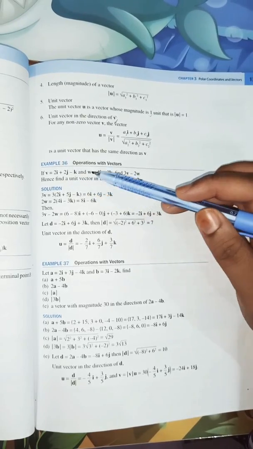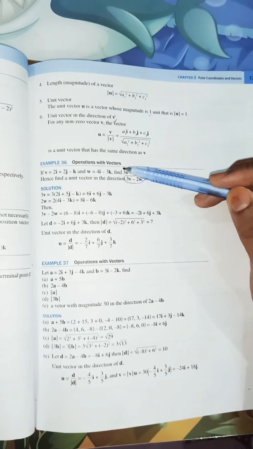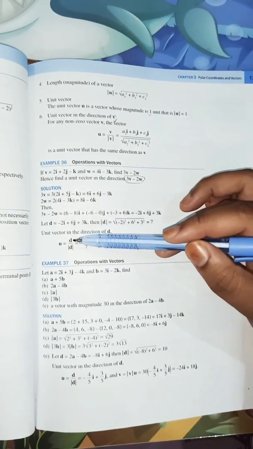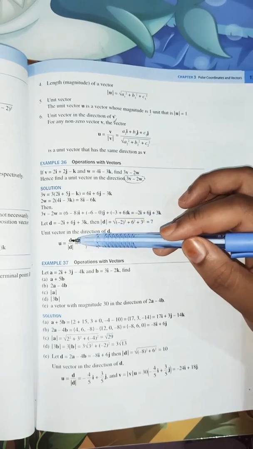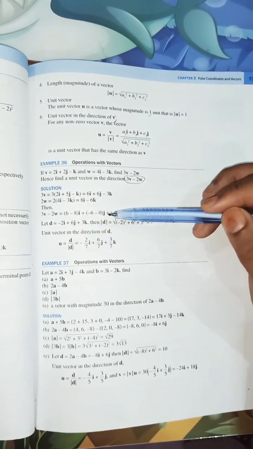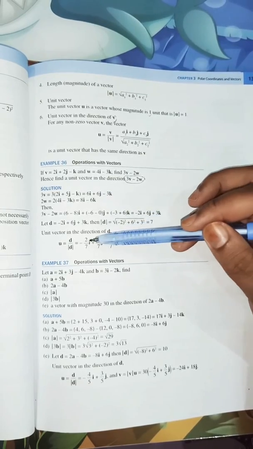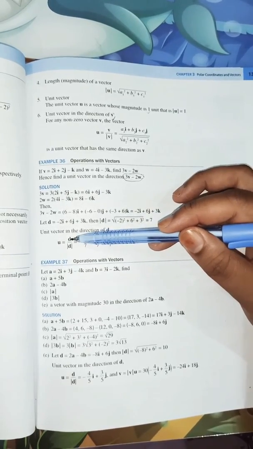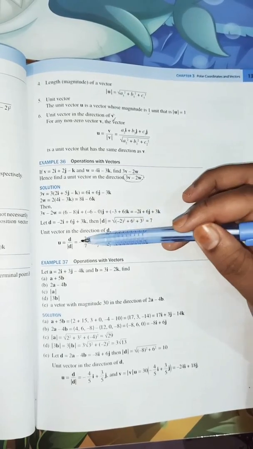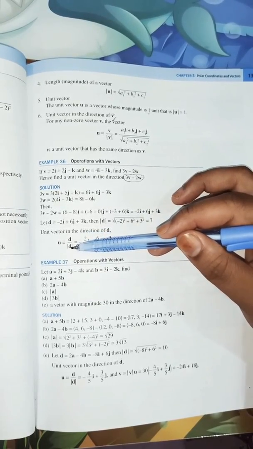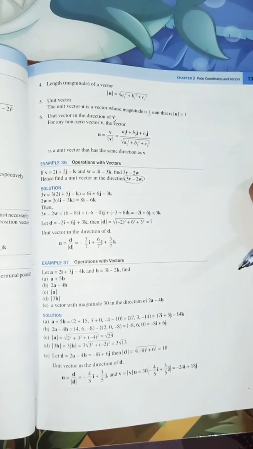Then, hence find a unit vector in this direction. You want to find a unit vector towards this direction. For the formula, you just rename this as d, so the formula will be d over magnitude d. Take the answer for 3v minus 2w, and then divide by magnitude d. The magnitude of d is 7. So it's d over magnitude d, all of this divided by 7. This is your answer.